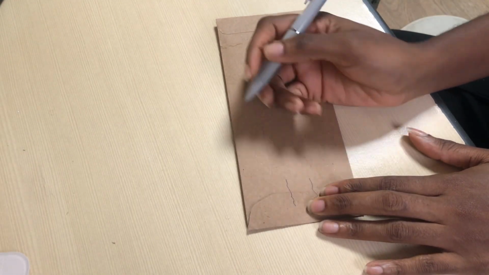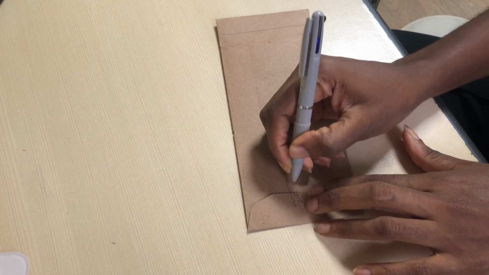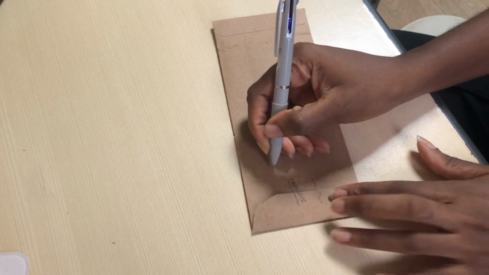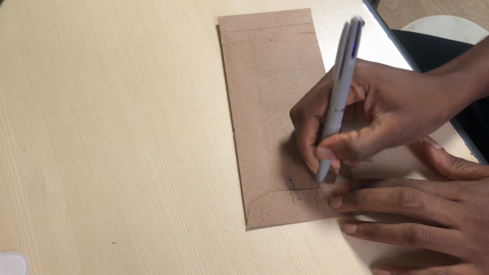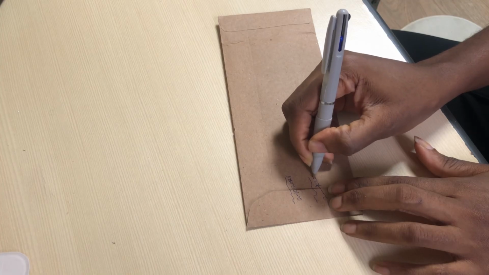you put the date. What's today's date? 2nd October 2025, right? 2nd October 2025.